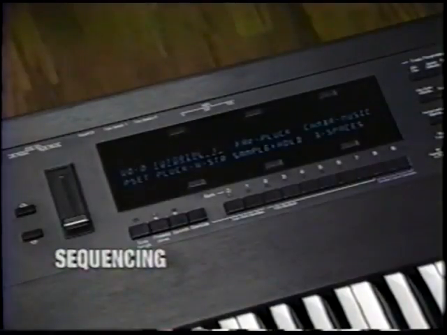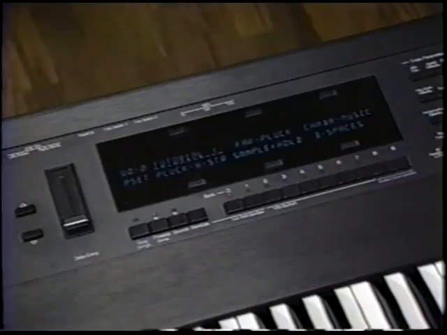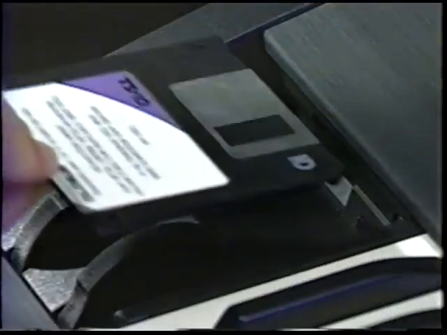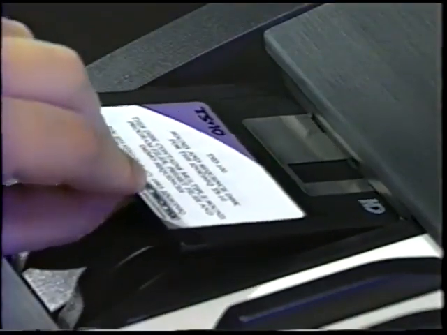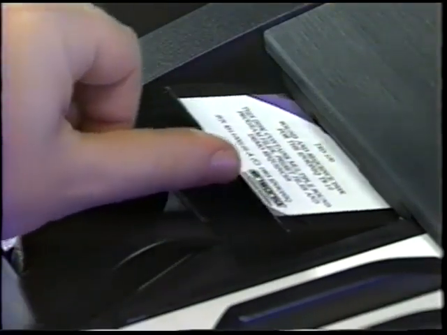Sequencing. Before we move into the sequencing section of this tutorial, we'll need to load our sequencing files from the tutorial disk. Loading the tutorial sequence files. Insert the disk labeled TSD 100 Sound and Sequence Disk into the disk drive.